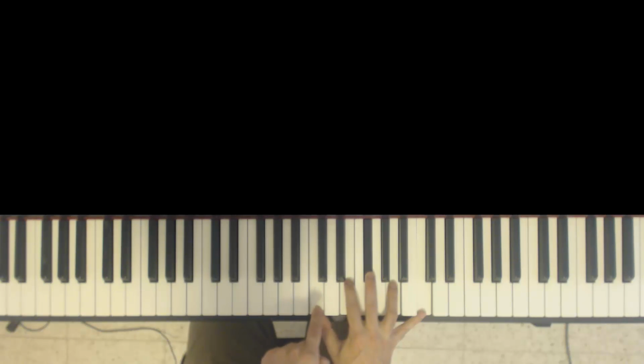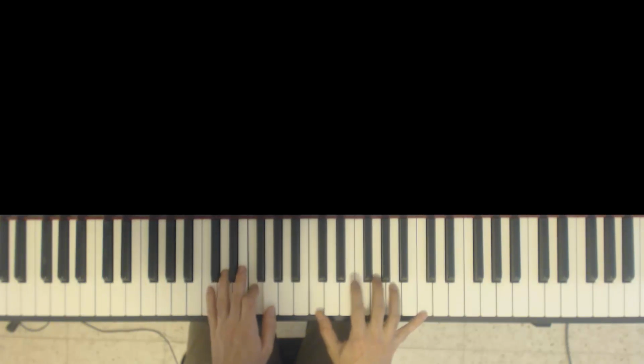So I have a C, E, which are the shared notes. And then I have F sharp and A, which are not shared. And then I have another C. And I'm playing a D in my left hand. Then just an F. So C, F, A, C. And then back to a C.